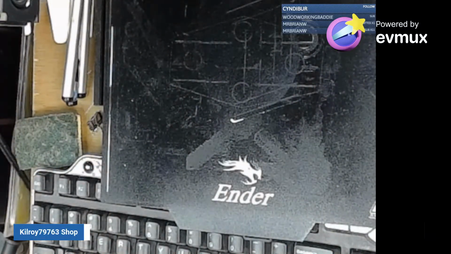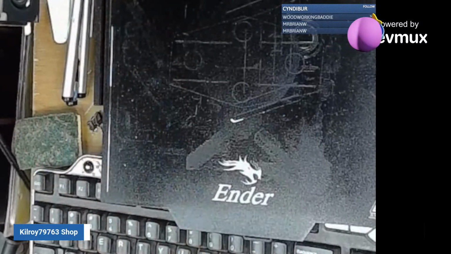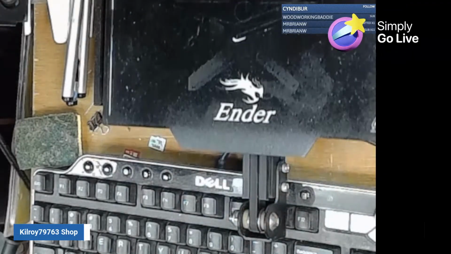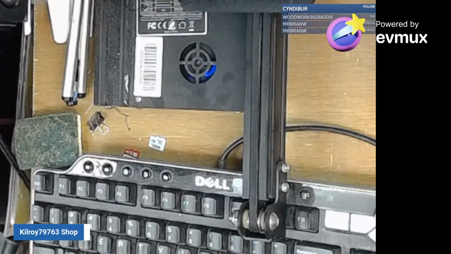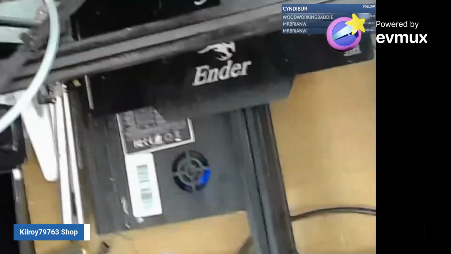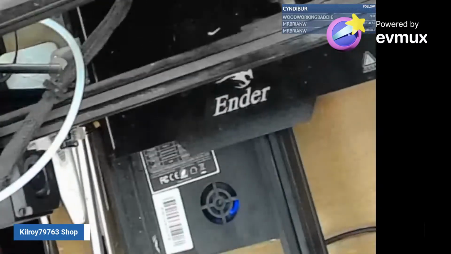I'm going to have to change those settings in here. I think I can. And then again, maybe I won't. If they're not, just adjust my temperatures. There we go. And there's not much to really see.